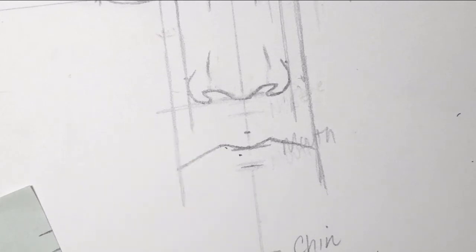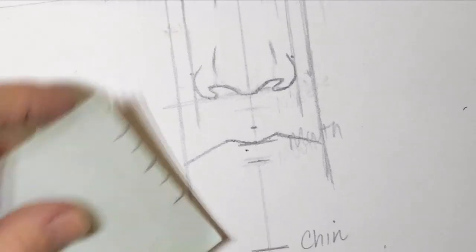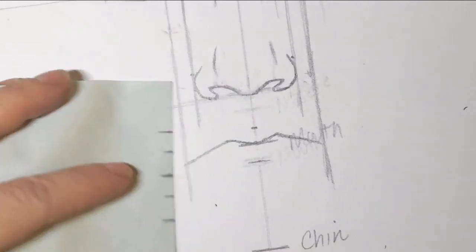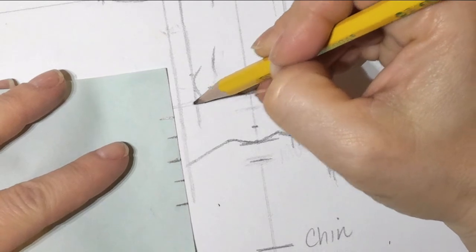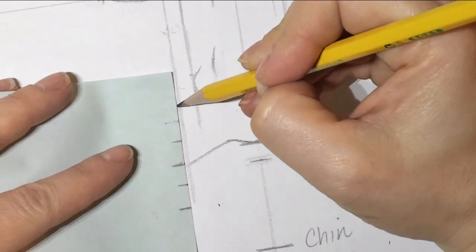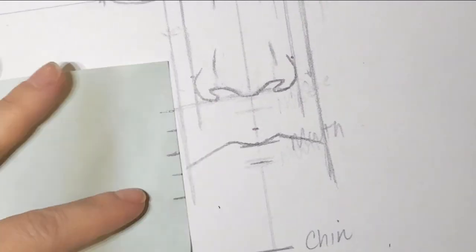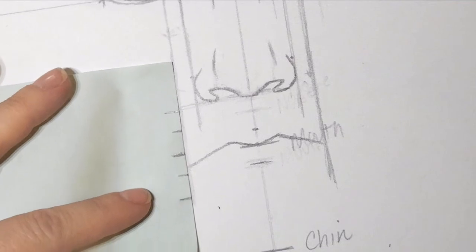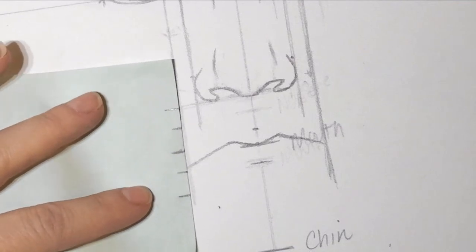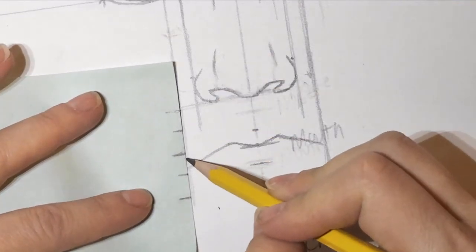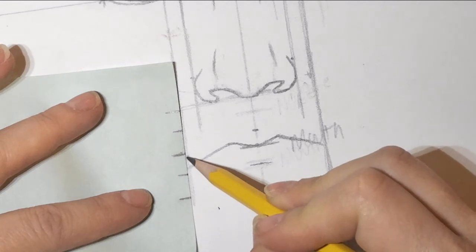I'll measure off my nose. I'll use my Post-it note, figure out just what is the distance from this edge to here. It's about half an eye. So it looks like I need to lift it up. Need to lift it up a lot.